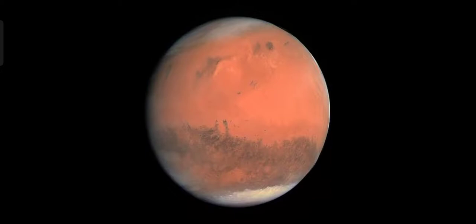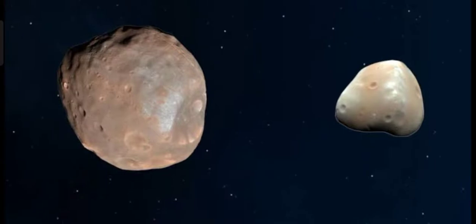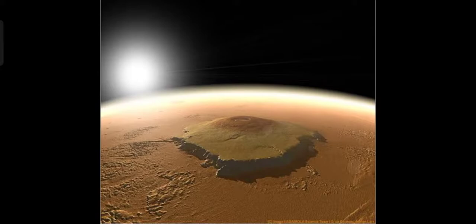Okay, these are the 2 moons of Mars. One is Phobos and the other is Deimos. And what is this? This is the huge mountain on Mars, and we call it Olympus Mons. It is about 3 times higher than our Mount Everest. Okay, so it is the highest mountain in our solar system.